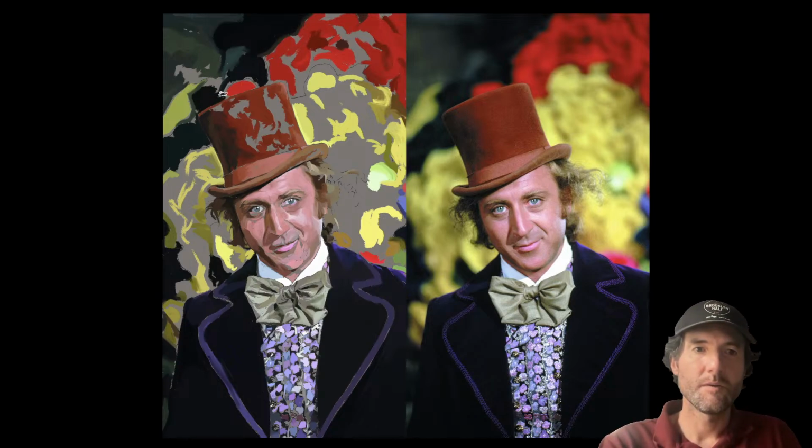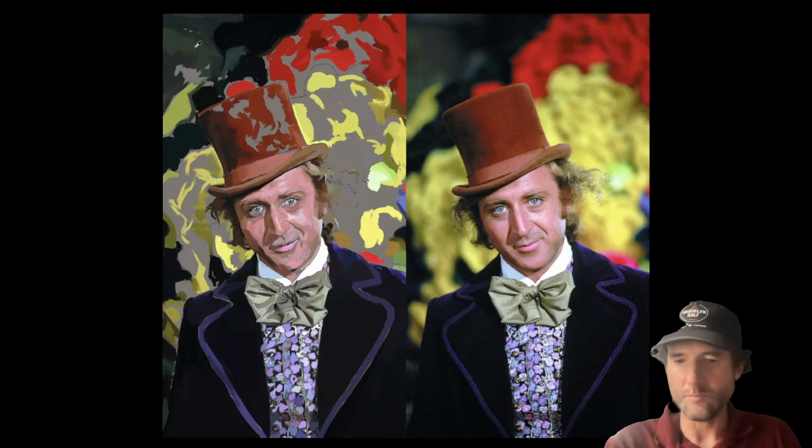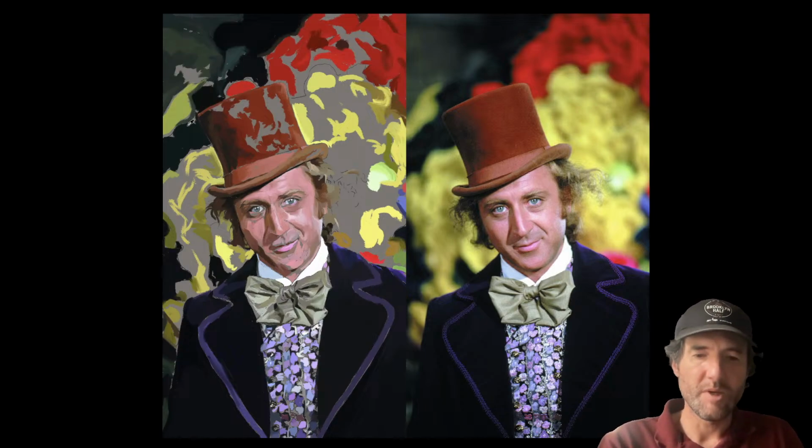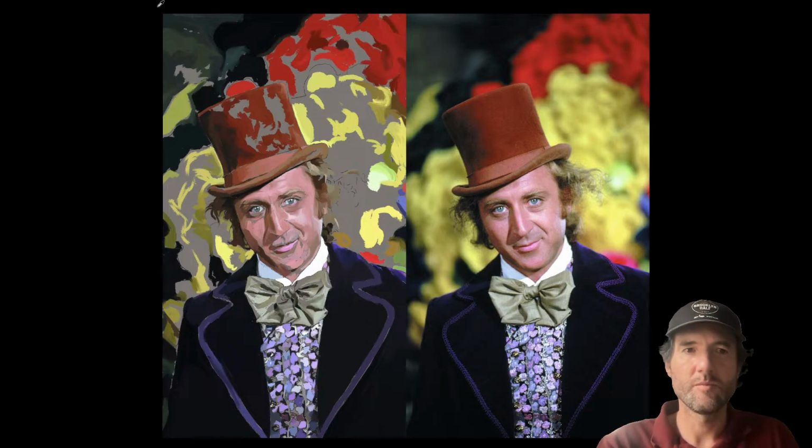So here. I also think it would be better to just not do the head at all until the end. But that's just not how I paint. I need to have information down for colors and head position and all that in order to keep working.